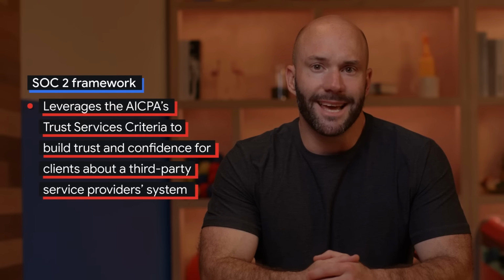The last risk management framework that's commonly used in cloud security is the SOC 2 framework. The SOC 2 framework was developed by the American Institute of Certified Public Accountants, or AICPA, and leverages the AICPA's trust services criteria to build trust and confidence for clients about a third-party service provider's system. The trust services criteria are used to evaluate controls relevant to security, availability, and processing integrity of the system that a third-party service organization uses to process clients' data and the confidentiality and privacy of the information the system processes.